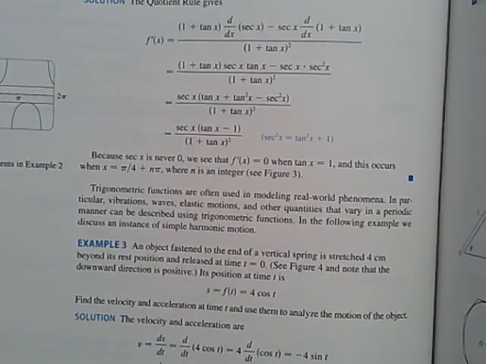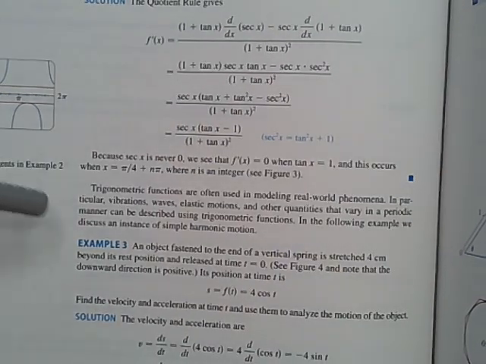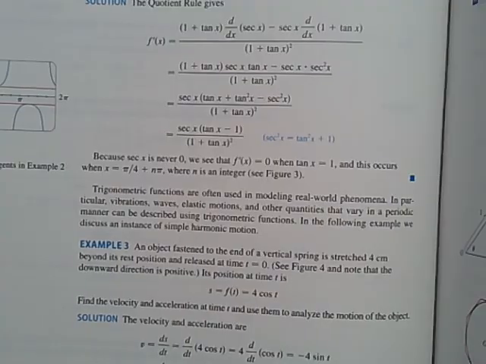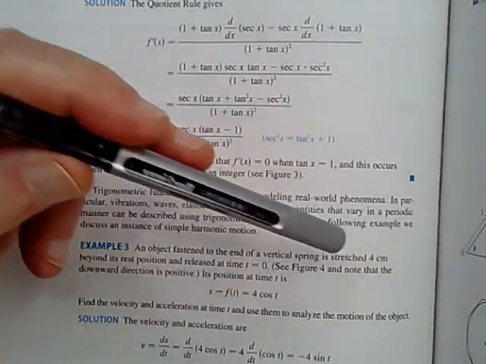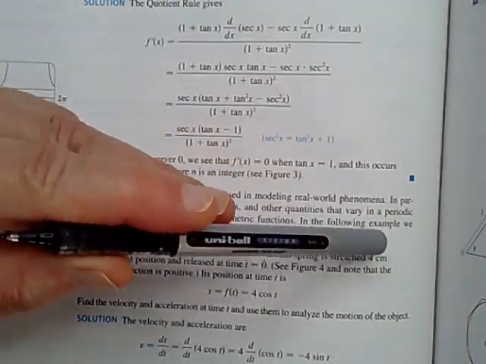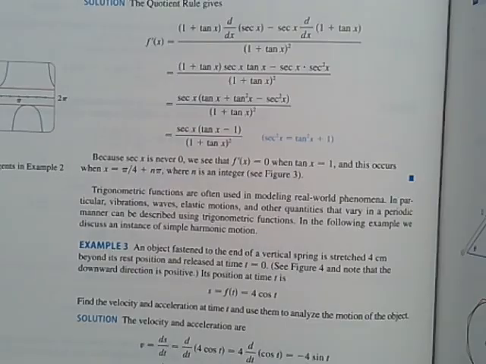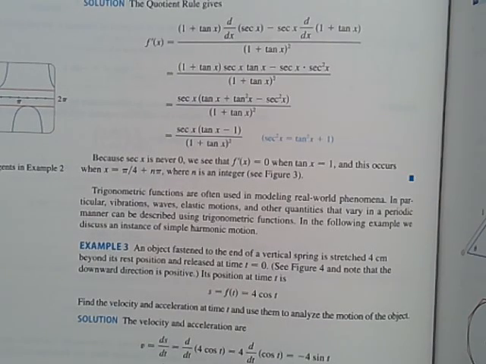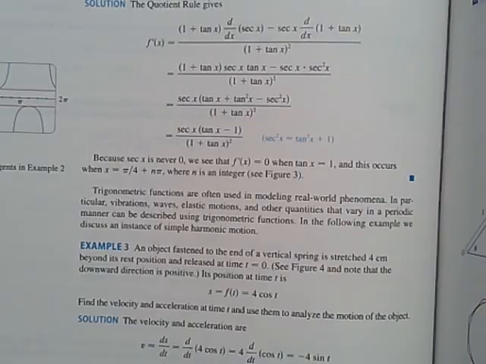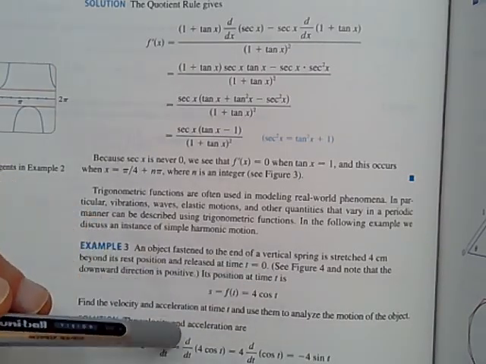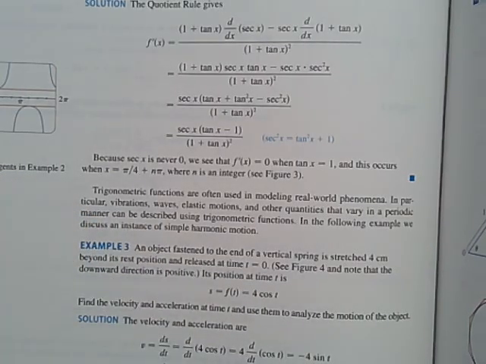It says an object is fastened to the end of a vertical spring and is stretched 4 centimeters beyond its rest position. So you take this weight and you let go, and it starts to go up and down and up and down. Its position at time t is given by this formula: s is 4 cosine t. Find the velocity and acceleration.